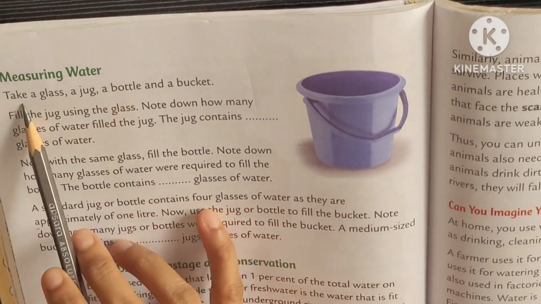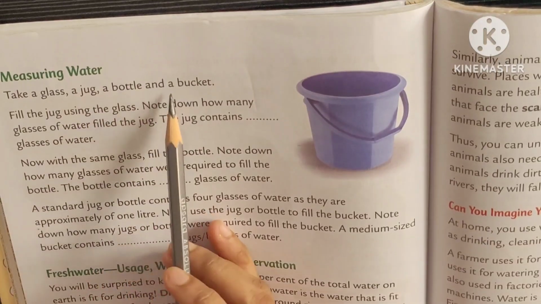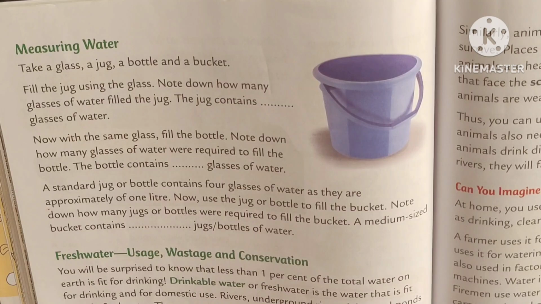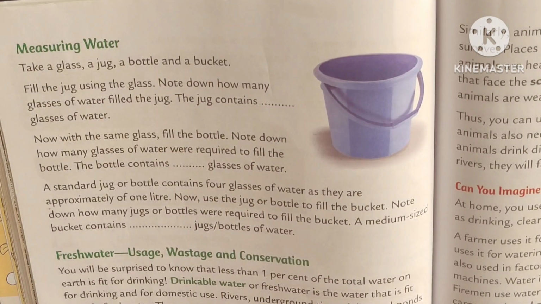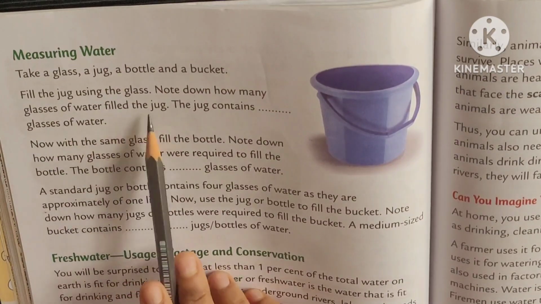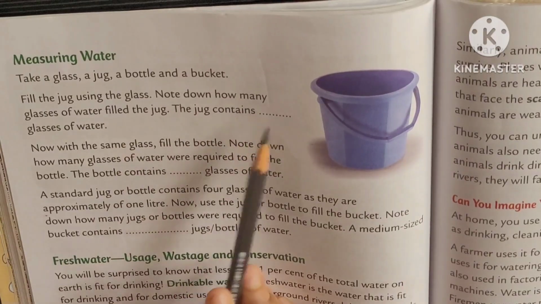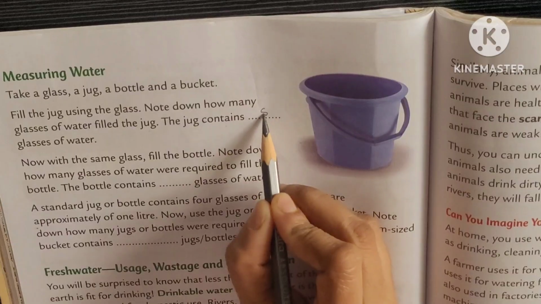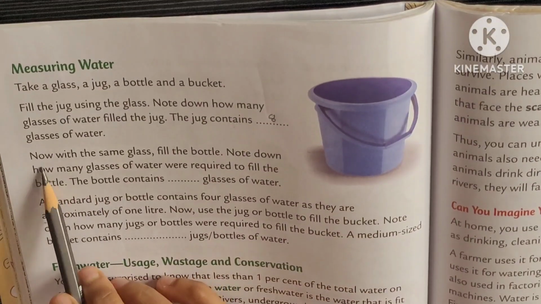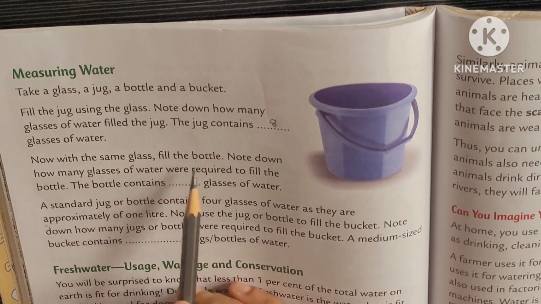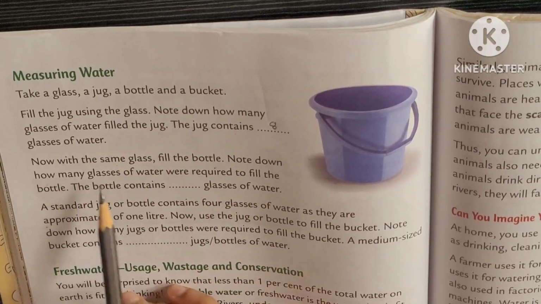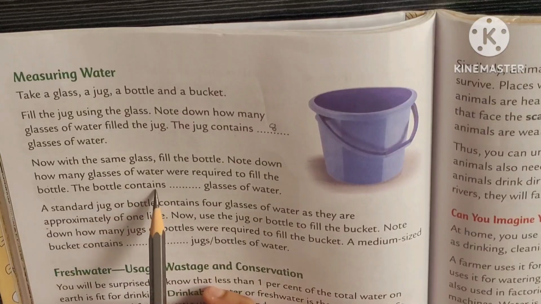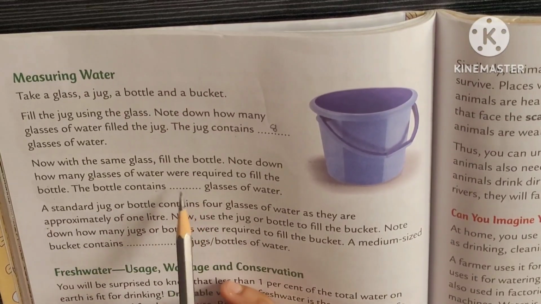Measuring water. Take a glass, a jug, a bottle, and a bucket. Fill the jug using the glass. Note down how many glasses of water filled the jug. The jug contains dash glasses of water. Now with the same glass fill the bottle. Note down how many glasses of water were required to fill the bottle. The bottle contains dash glasses of water.